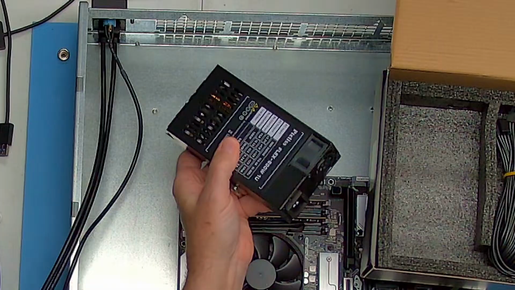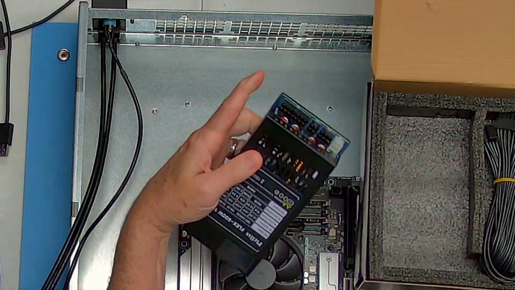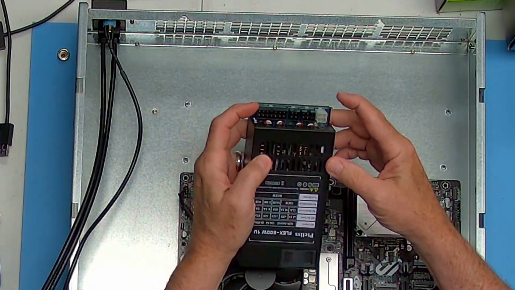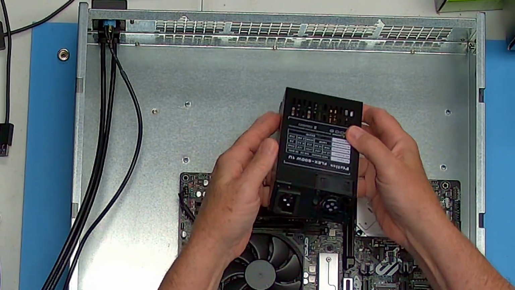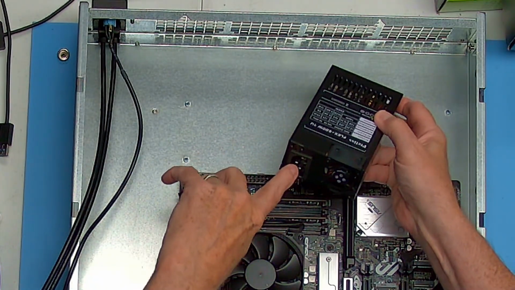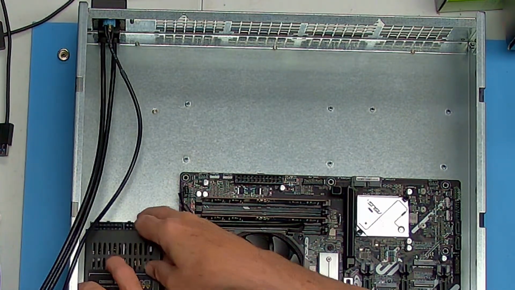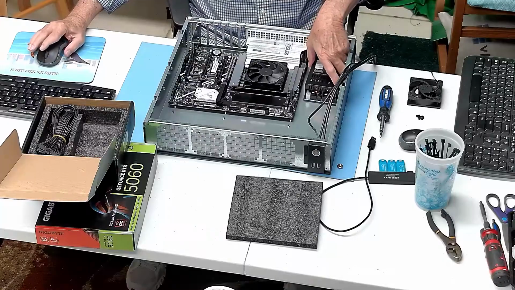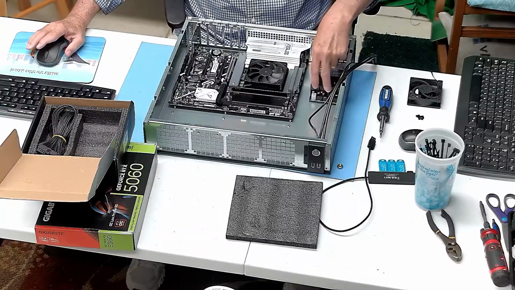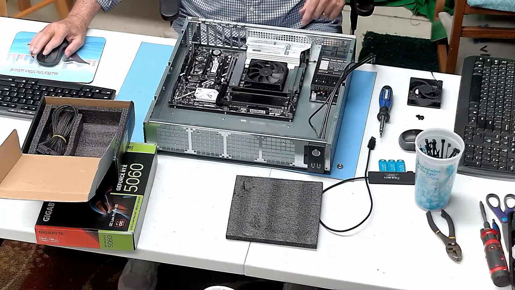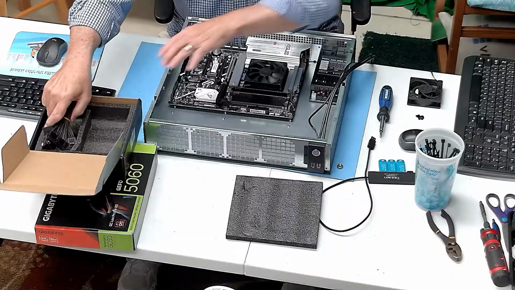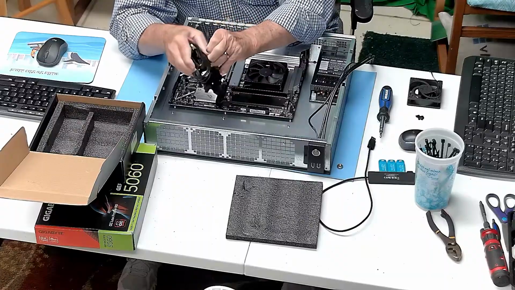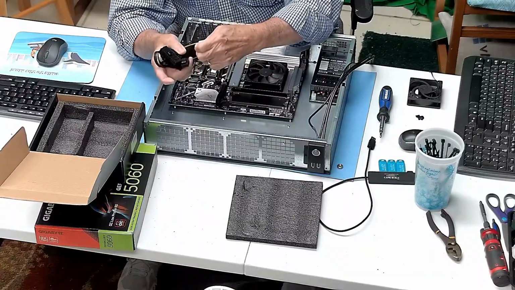So that's pretty cool. Pretty small. It's a 600 watt modular, so we can plug in whatever we need to plug in. We don't have to plug in everything. And then this part, of course, fits right back up in here and just screws right in. And in fact, if we find some screws, we can put it in. And then we've got our, oh, look at this rubber band. Generally, it's a zip tie.